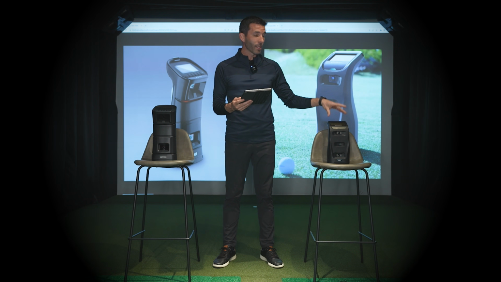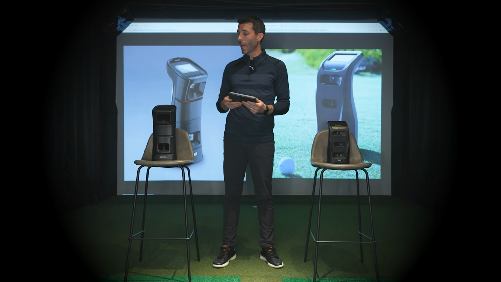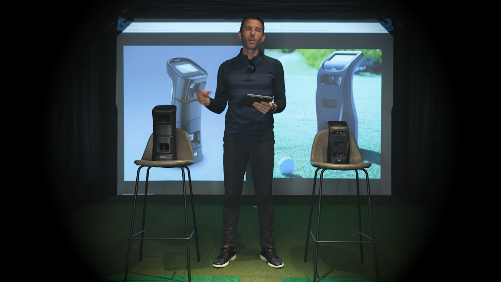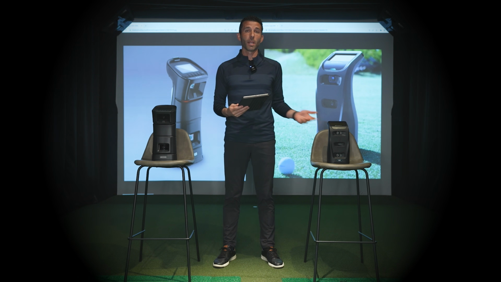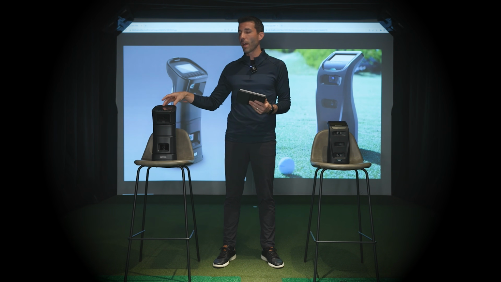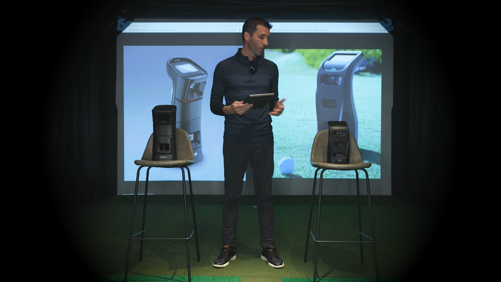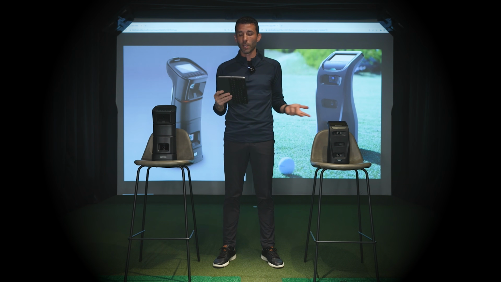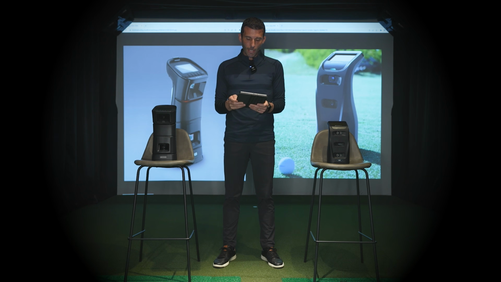The GC3 does have Bluetooth, where the Eye Mini does not. It's only Wi-Fi based. Now, I don't mind that, actually. This is another personal preference thing. Some people like Bluetooth. I find it kind of a weak signal. You can't get too far away from it, where Wi-Fi seems to be really strong. So I'm using Wi-Fi on both of them, really, if I'm using that for connectivity.